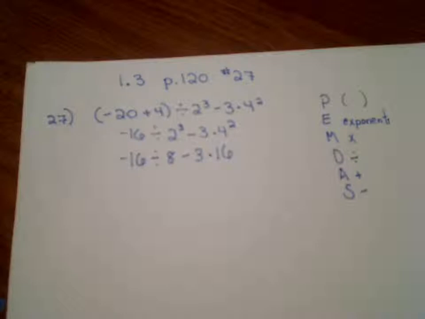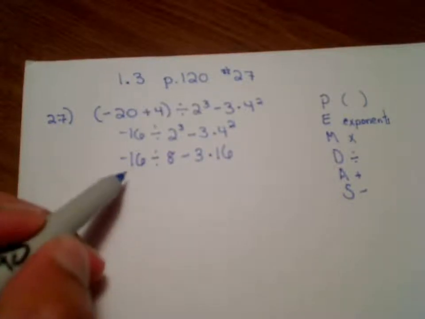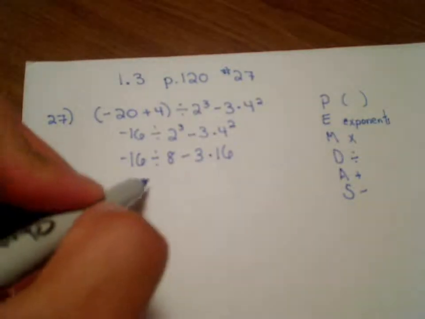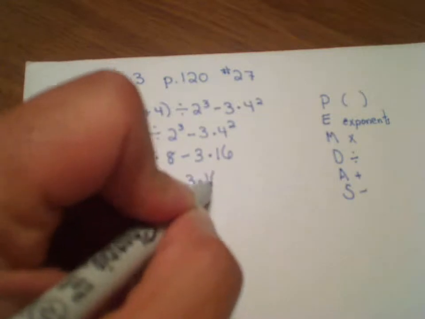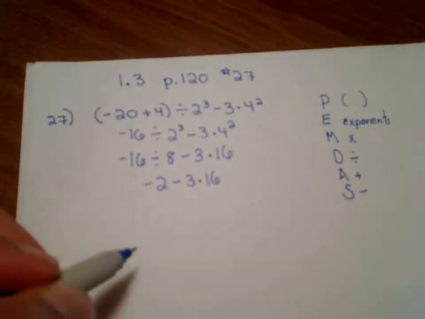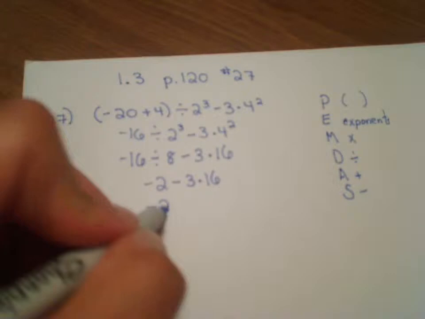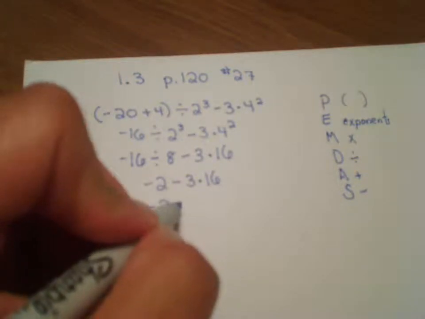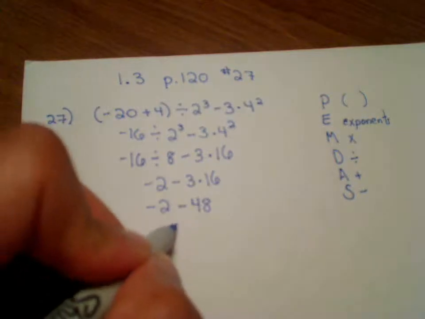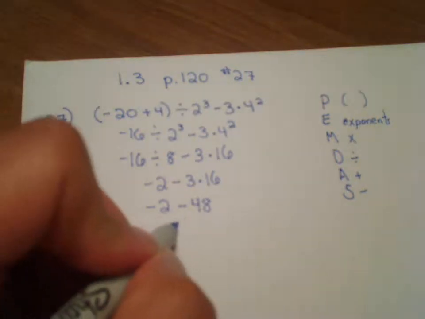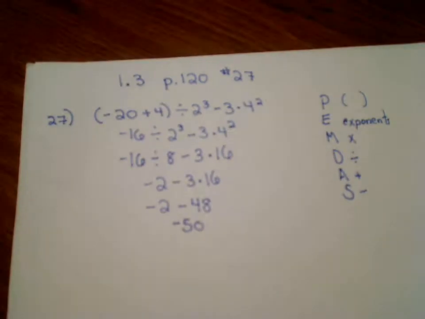Okay, my next step is I want to look and see, is there any multiplication or division, whichever comes first, reading left to right. And division happens first, so I'm going to go negative 16 divided by 8 works out to be negative 2. Then the next step is to do multiplication. Negative 3 times 16, which works out to be a negative 48. And then in this case, subtraction, no addition, I get negative 50.